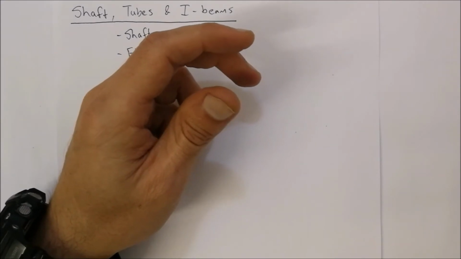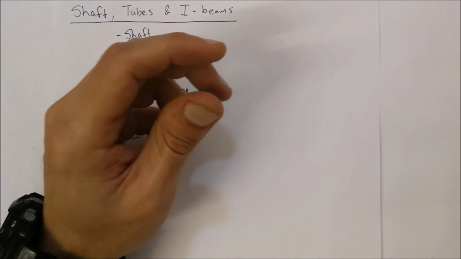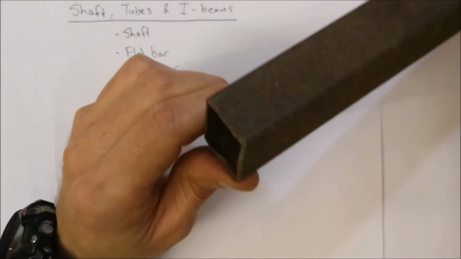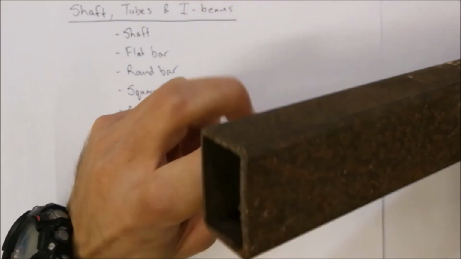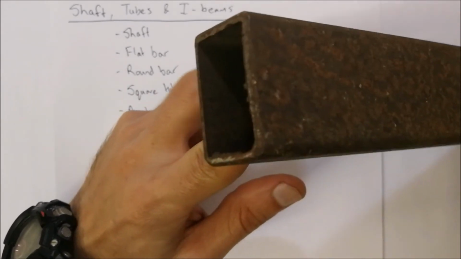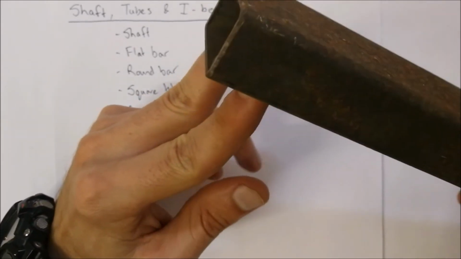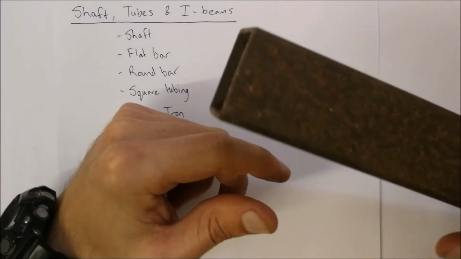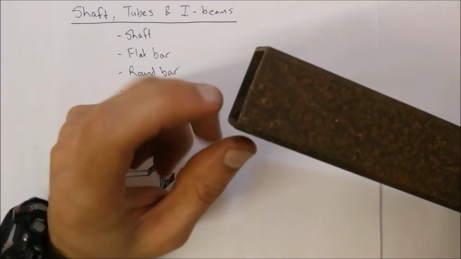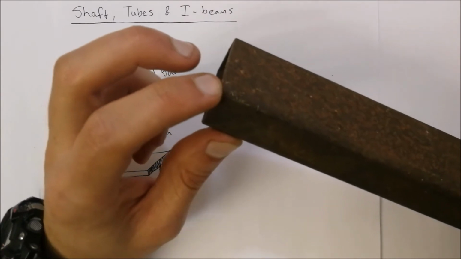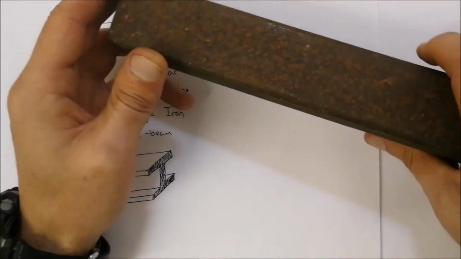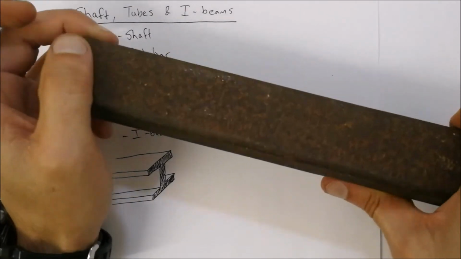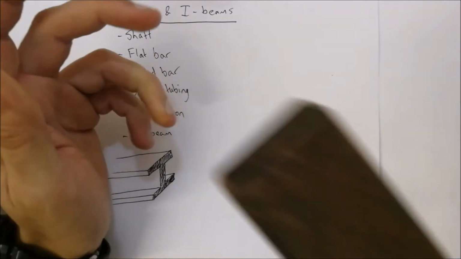Okay, I've also got over here a square, well, it's not exactly square, but it's a rectangular shape tubing. So as you can see, it is longer on the one side compared to the other side. And so again, the same type of scenario can happen, where we can have those compression and tensile forces acting on it, and we can get a stronger piece of structure going, depending on the application we want to have.